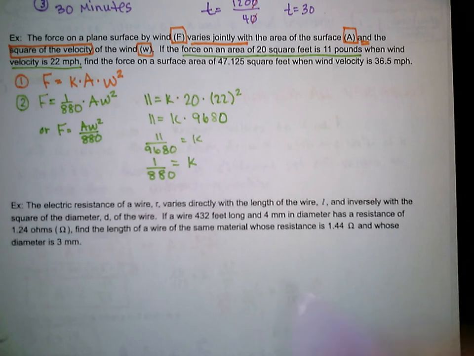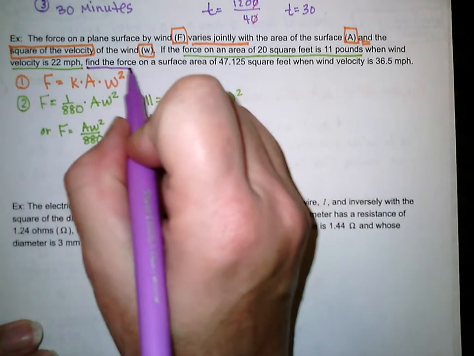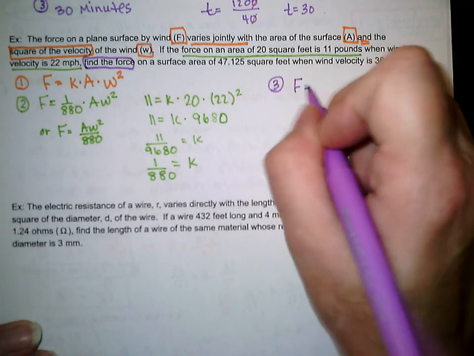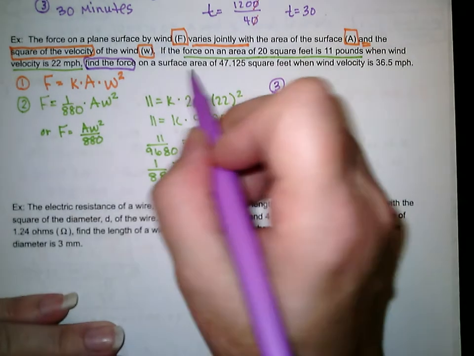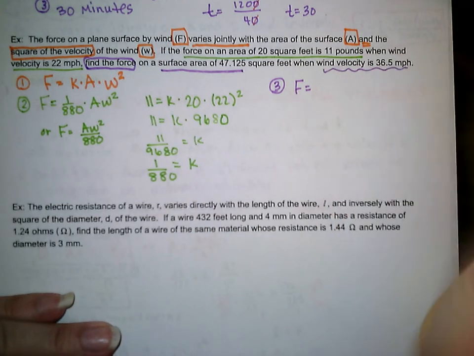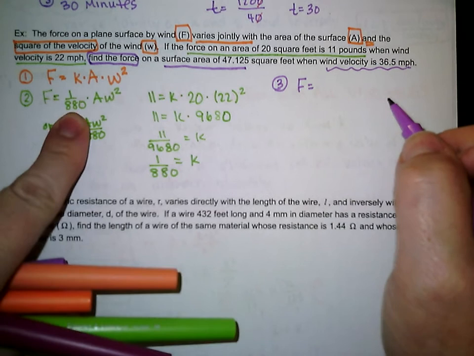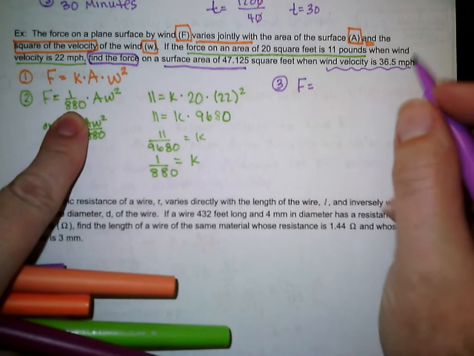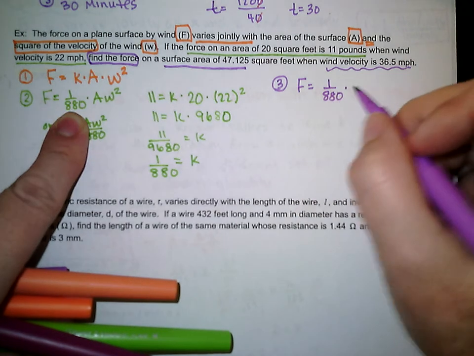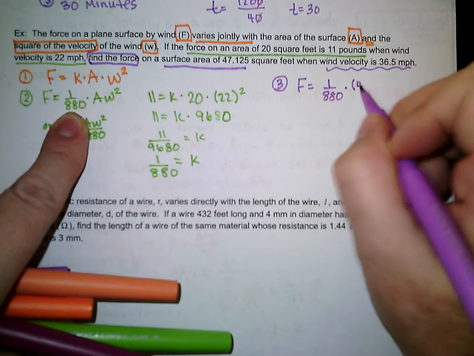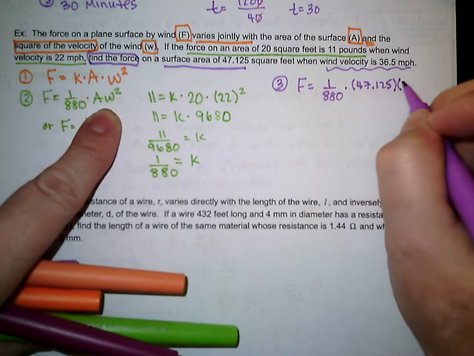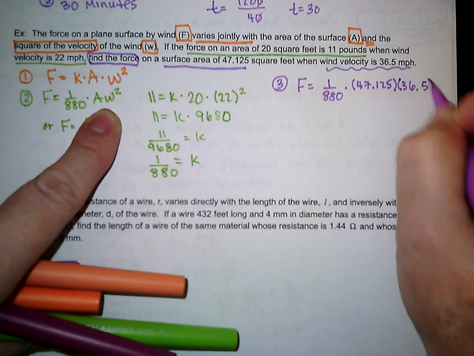And then level 3 wants us to find the force. The force is with you. F is the thing we don't know. Surface area is 47.125. Wind velocity is 36.5. So going back to this formula, force equals 1 over 880 times A, which was 47.125, times W squared, so 36.5 squared.